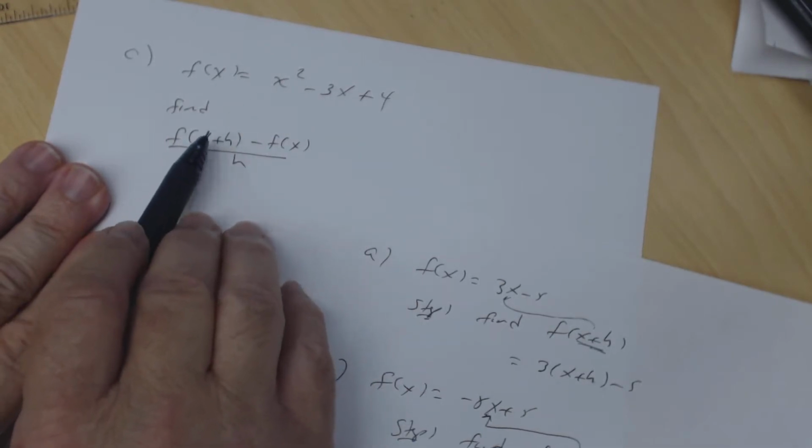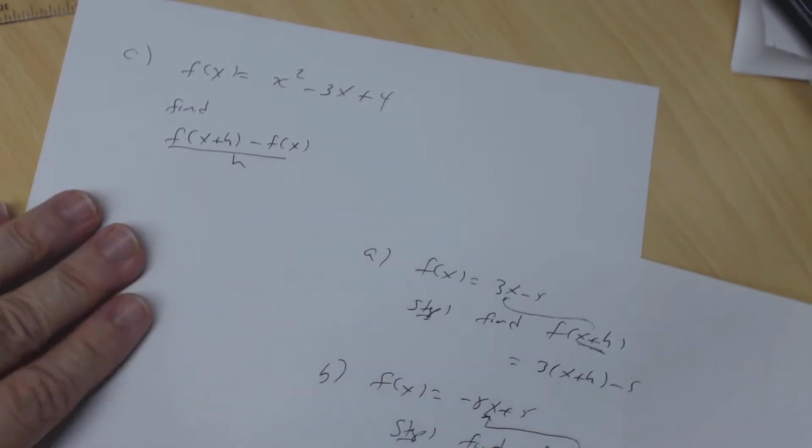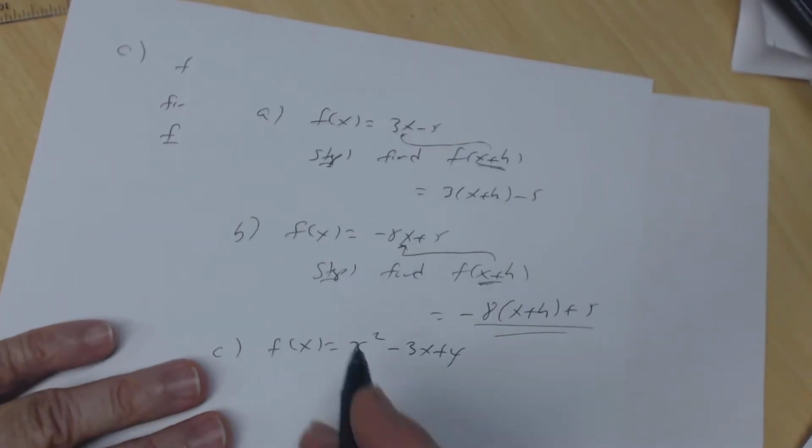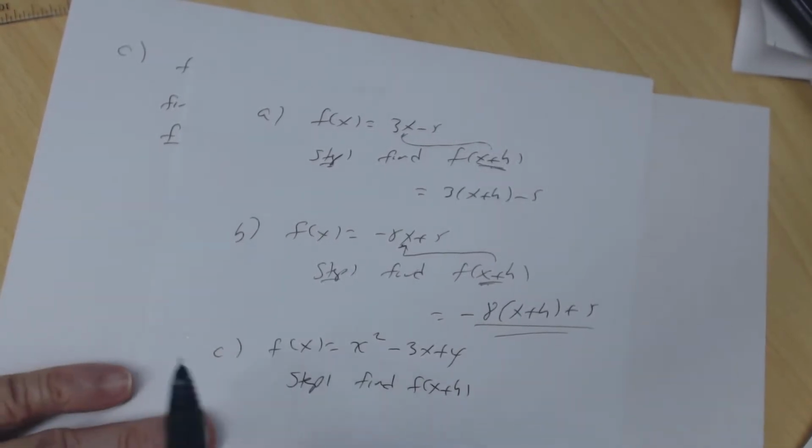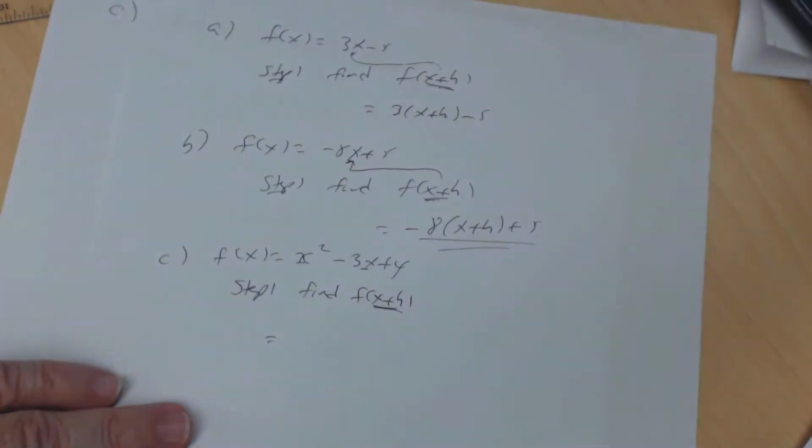This is the one you've got to do some work with. So let's find step 1. Let's find f of x plus h. So think about what we did earlier in a previous lesson. Wherever you see the variable x, I'm going to plug in x plus h. All right, so that's going to be a lot of work here. So kind of do this on the side.